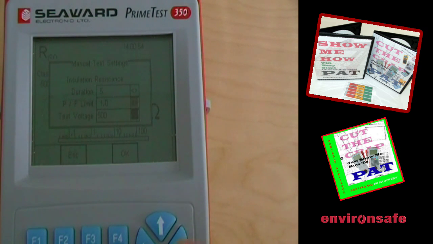The next option is the test voltage. It's set at 500. Use the right arrow key to check the option, which is 250. 250 would be on a soft test such as IT, and 500 for normal insulation testing. So you can press OK to select either one of these. I'll press escape to leave it as it is.